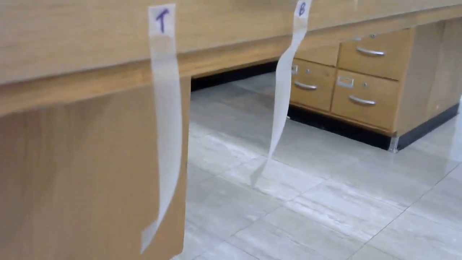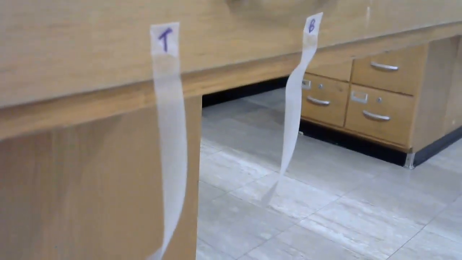Okay, now I'm going to do the same thing with the paper. There's my top tape and bottom tape. I'm going to bring the paper up next to this. Oh, there's a little movement there. And I'm going to bring the paper up next to this. There's also movement there. Look at that again. There's the top tape. And there's the bottom tape. Okay, so we can see how paper and foil interacted with the top tape.